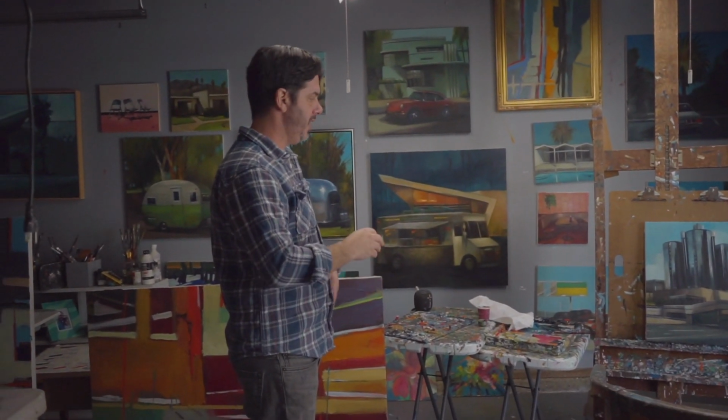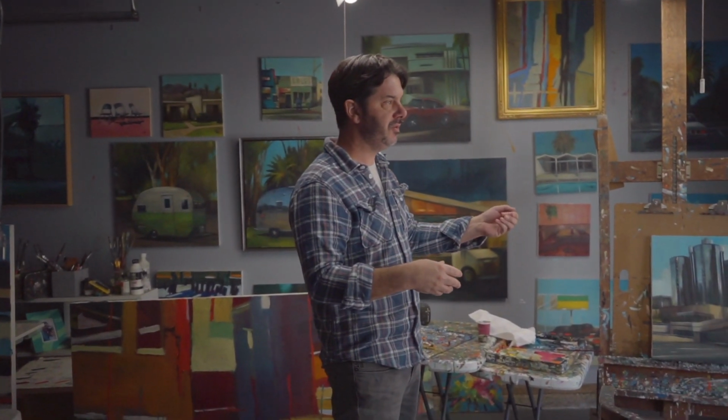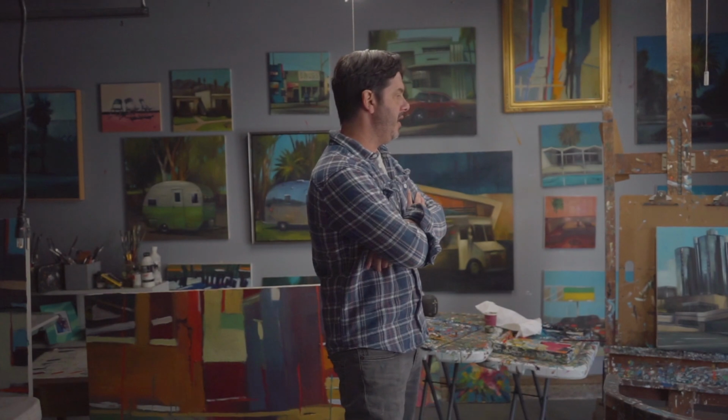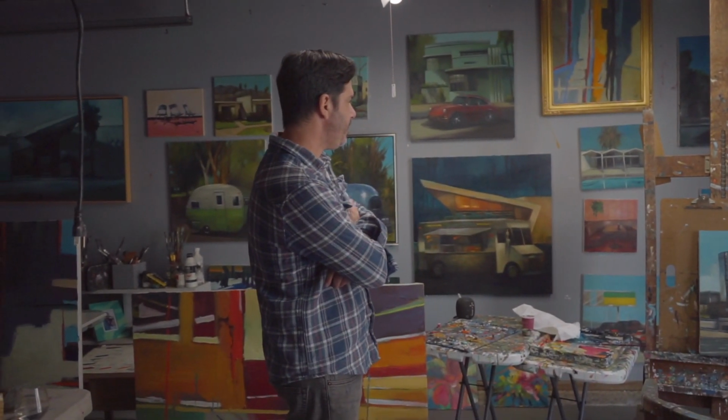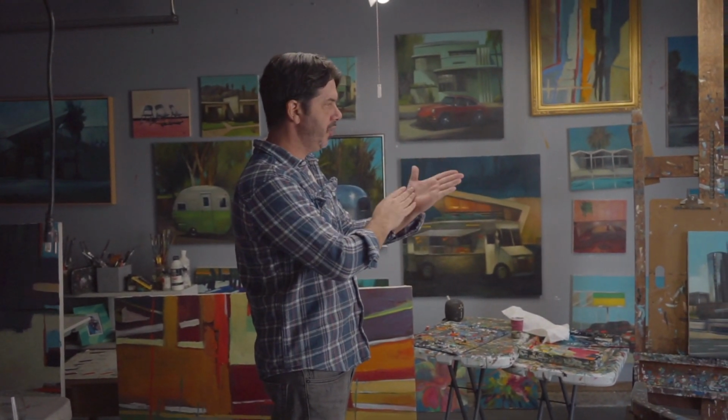What colors to use, how to minimally set up your palette, how to tone your canvas, and then how to execute. And then we go in on how to refine, add highlights. It's really a step-by-step process of a way to interpret an image.